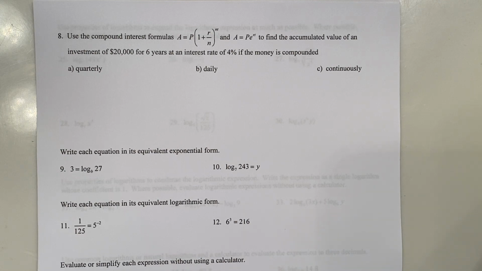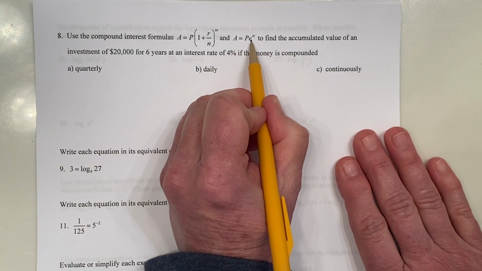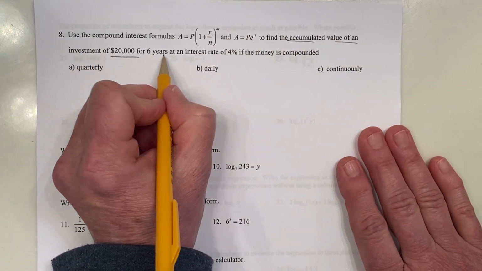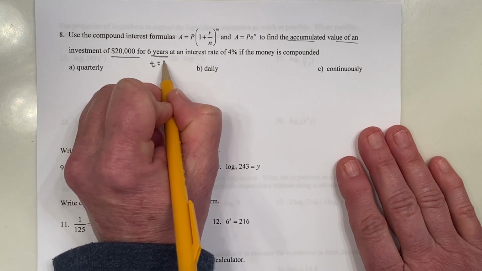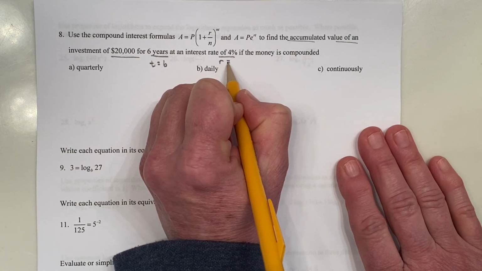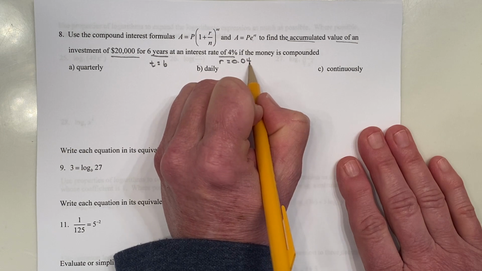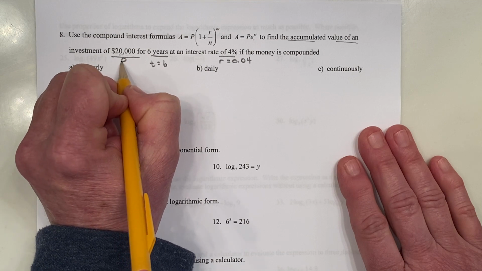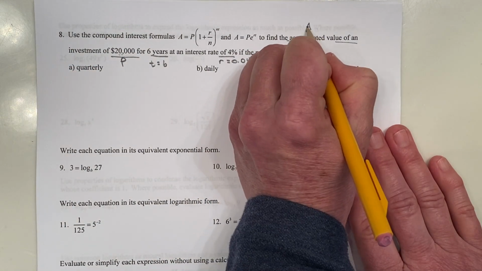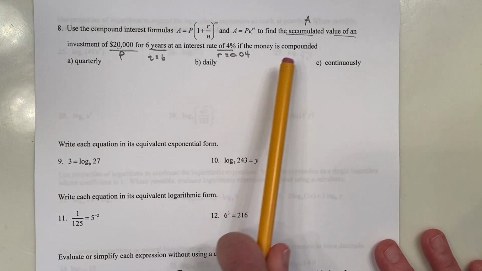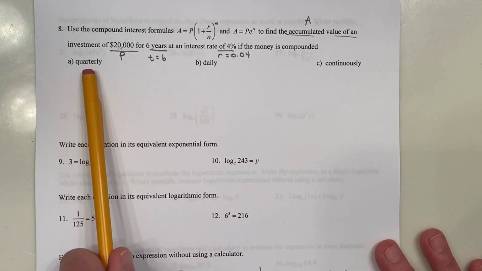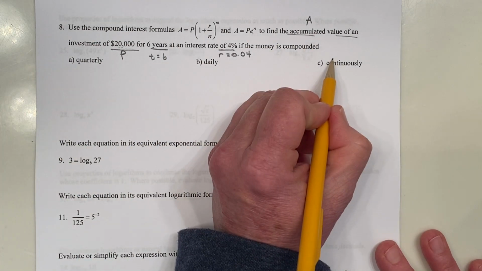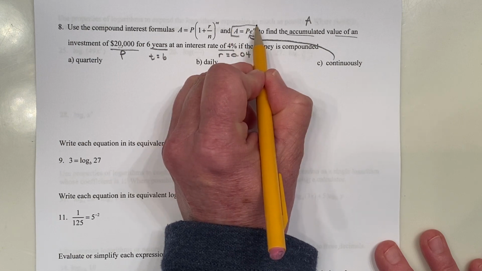All right, we're going to use this compound interest formula to find the accumulated value of an investment of $20,000, 6 years, that's your time, at an interest rate of 4%. So the decimal for that is 0.04. So the initial investment, 20,000, was P, so we're finding A. Okay, we're going to compound our interest quarterly, daily, and continuously. Continuously is the word that's associated with A equals Pe to the rt, this one right here.